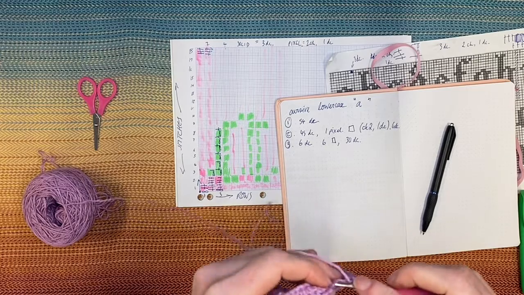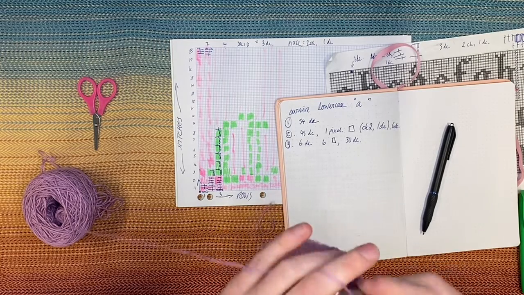So when I have 9 stitches left in my foundation row, I'm going to stop and make that pixel.